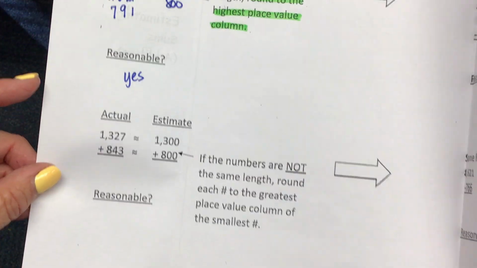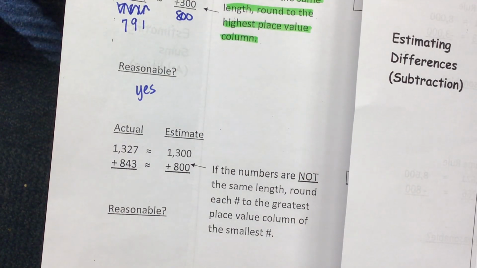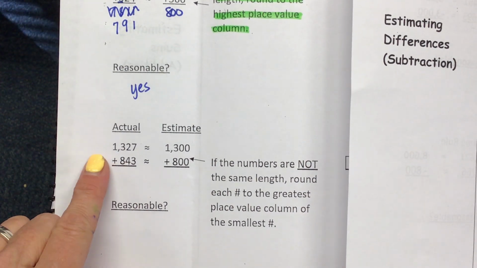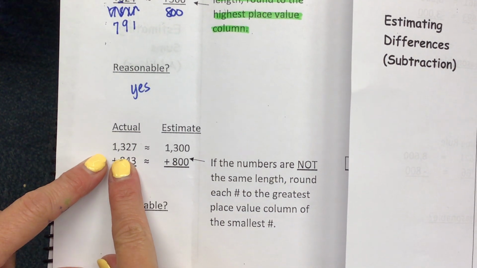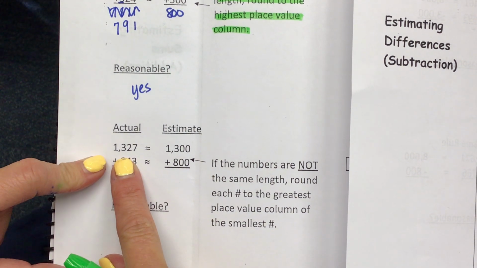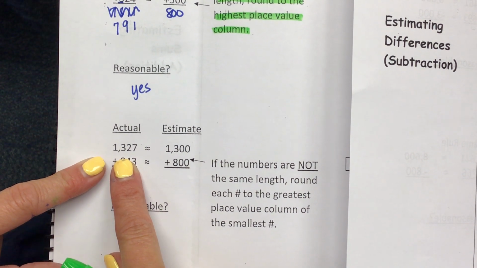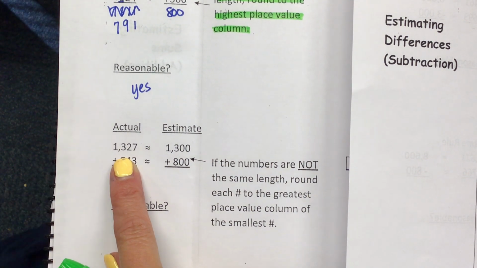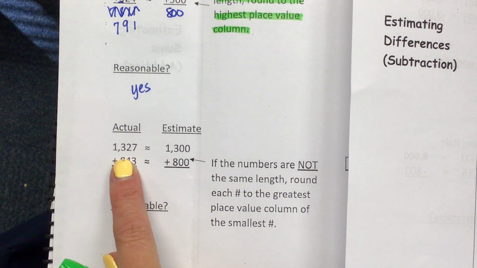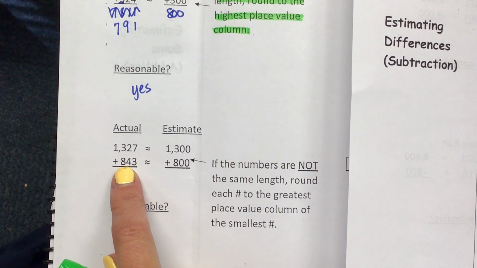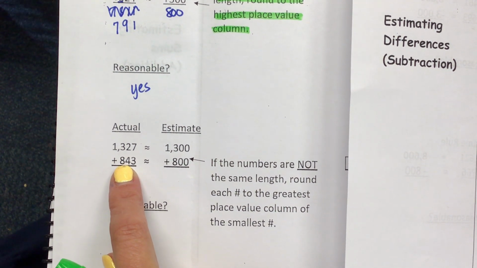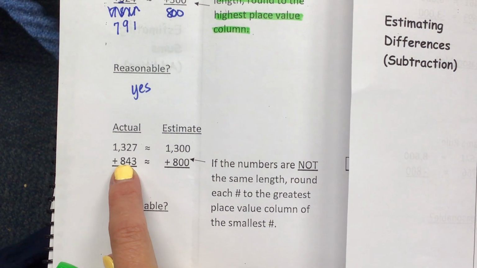Okay? So now, sometimes though, we have two numbers that are not the same length. How many digits are in 1,327? Show me with your fingers. How many digits in 1,327? 4. There's 4 digits. How many digits are in 843? 3. Thank you, Trista, for following with me.